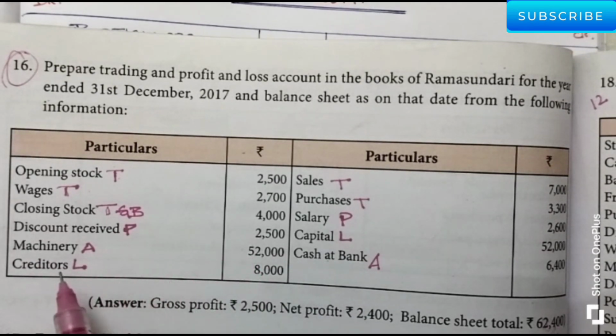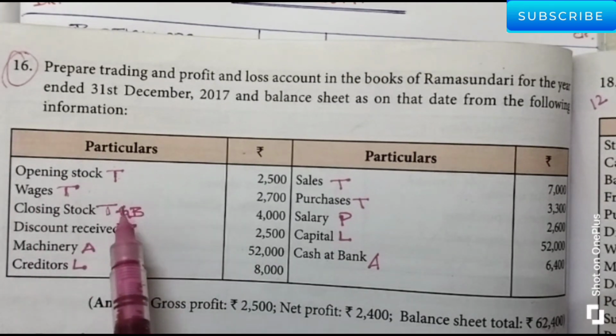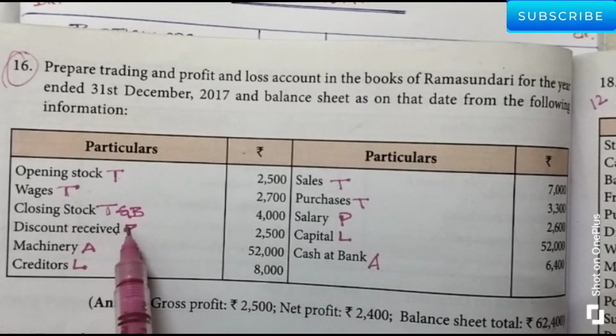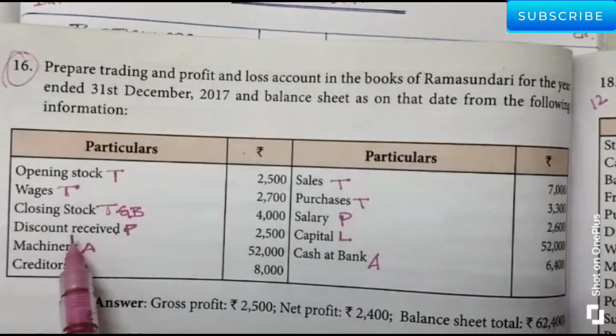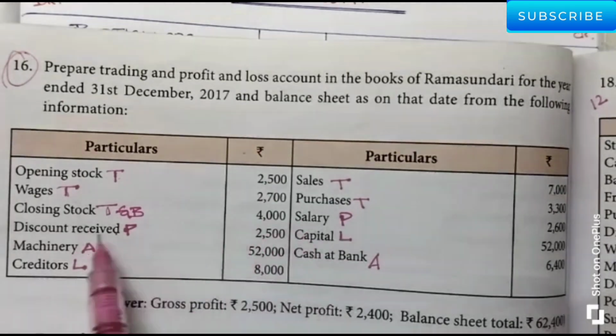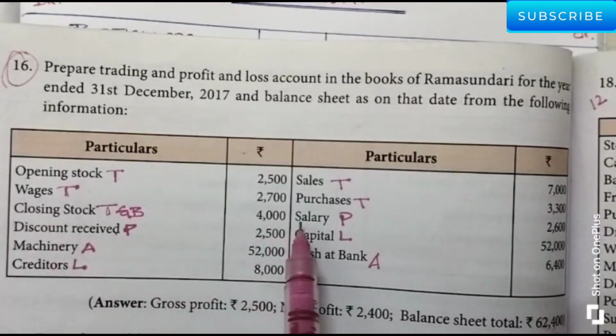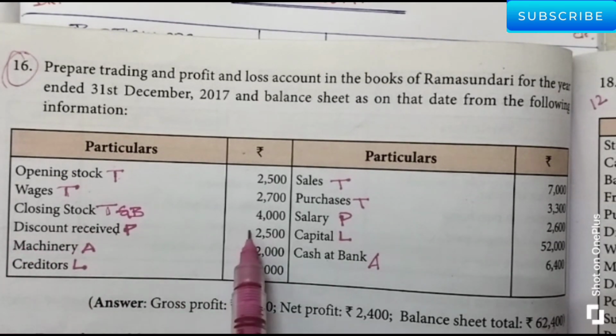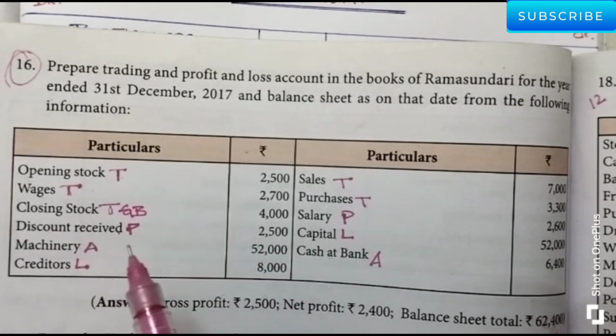Okay, so listen here, the profit and loss account related items are two items here, that is one is discount received and another one is salary. First we take discount received, in order of the question.